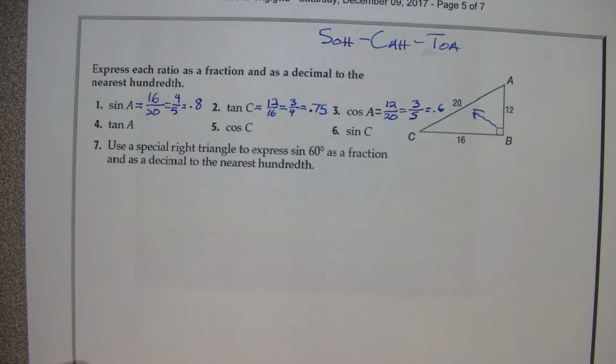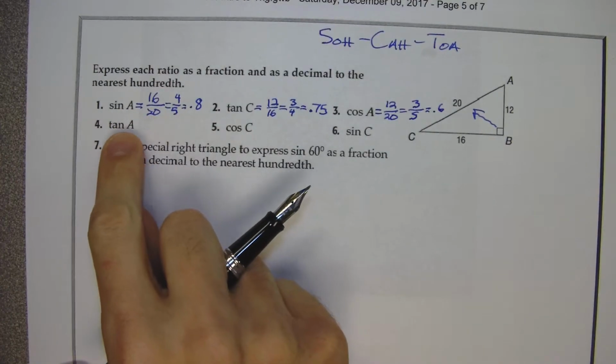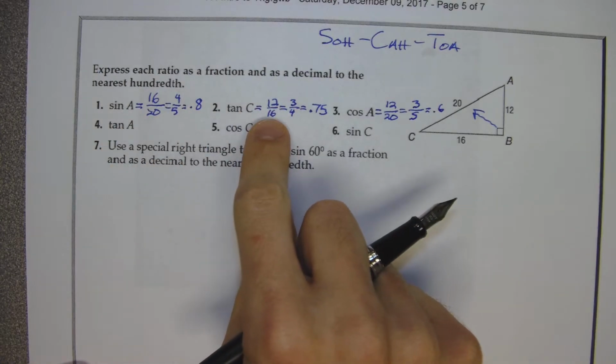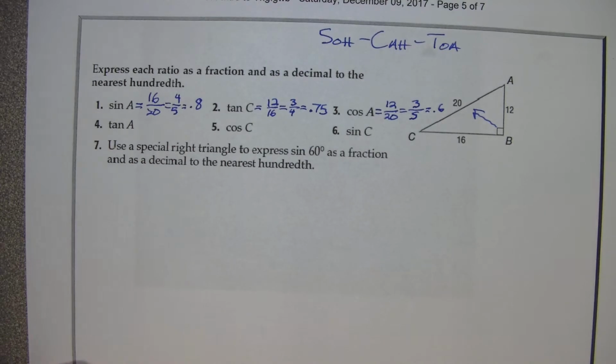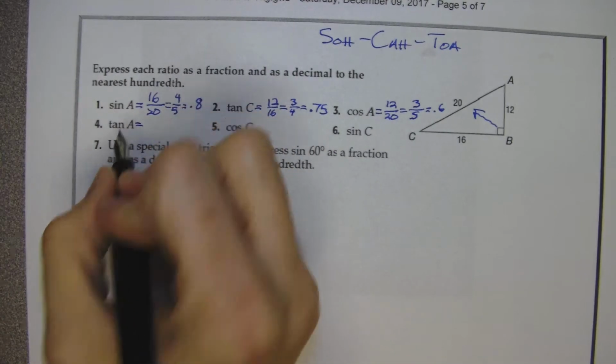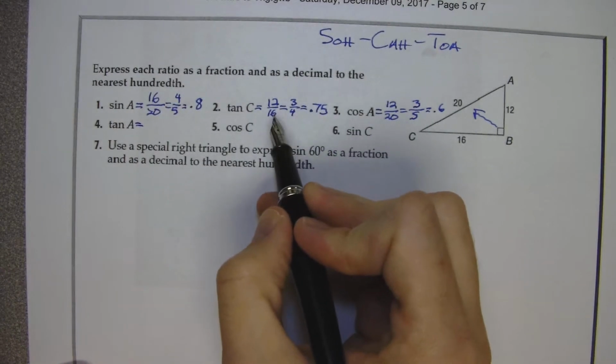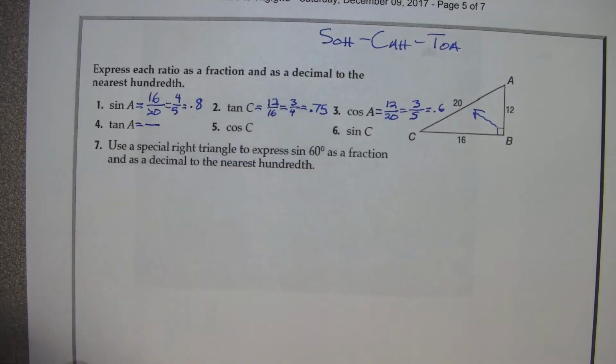All right, let's go back. Now remember what we saw in our last examples. We said that tangents appeared to be the reciprocals of each other. Well, if that's the case, then we would expect the tangent of A to be 16 over 12. Let's see if we're right.